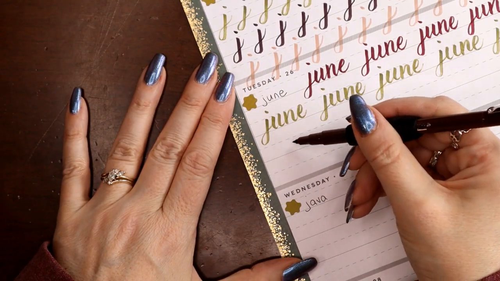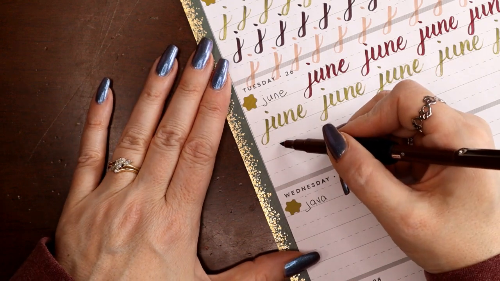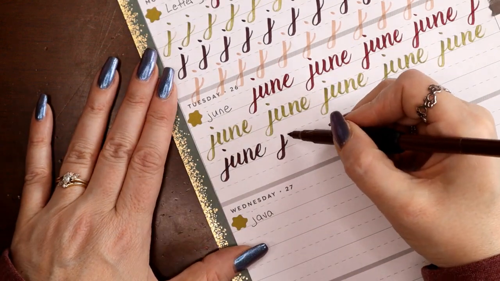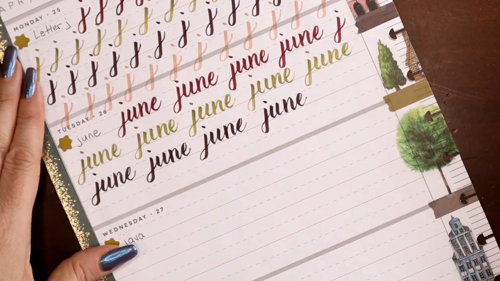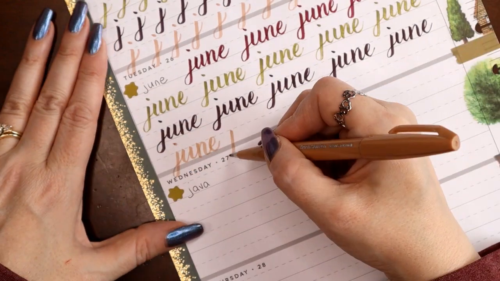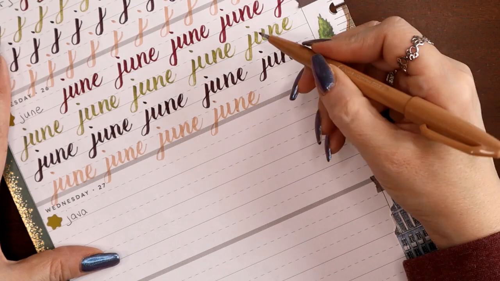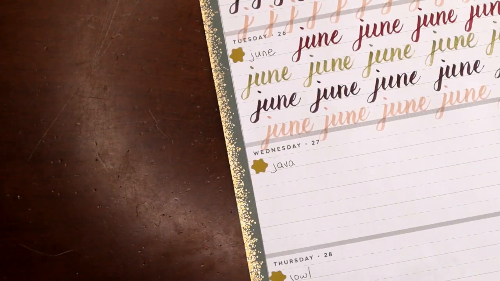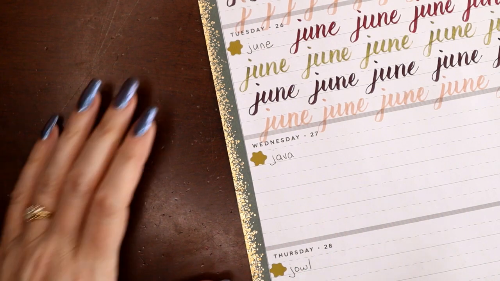So now I'm going to start over a little bit so that I have clearance for the dot on my J. Imagine how wonderful that's going to look when we learn the capital J, because we'll definitely do June for that month, and July.